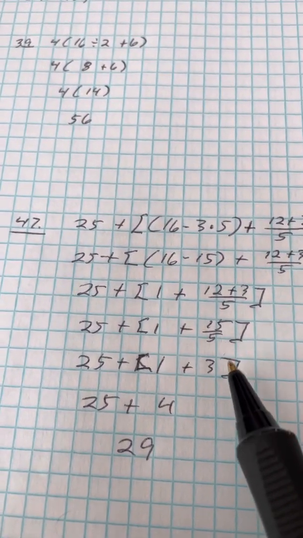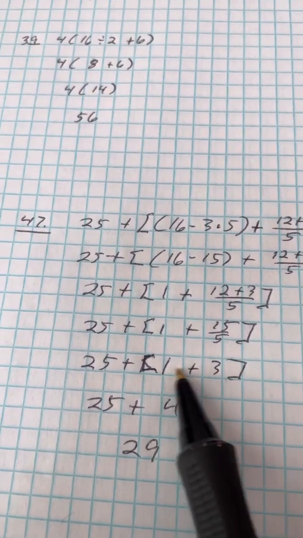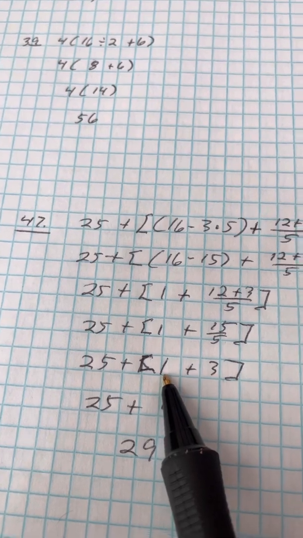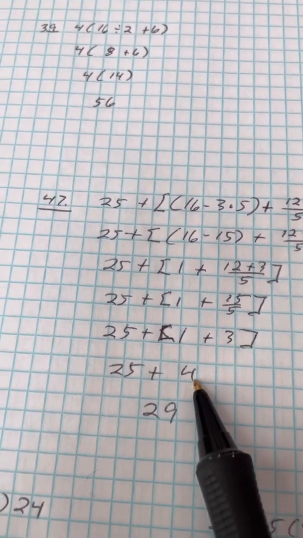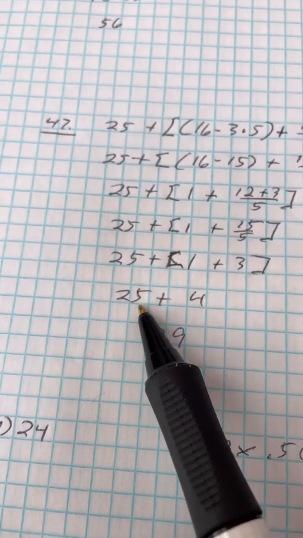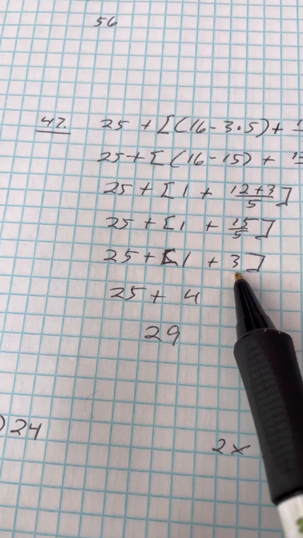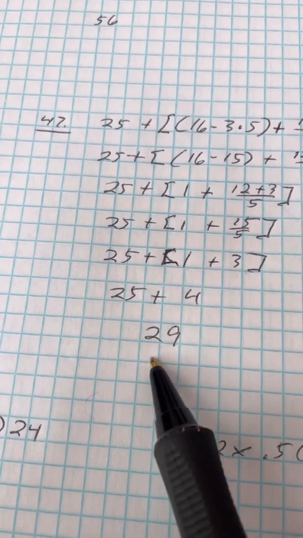15 divided by 5 is 3. And then I can finally finish this bracket off because it just says 1 plus 3, which is 4. I brought that 25 plus all the way down because I could finally do it. 25 plus what? 4. And so it's 29.